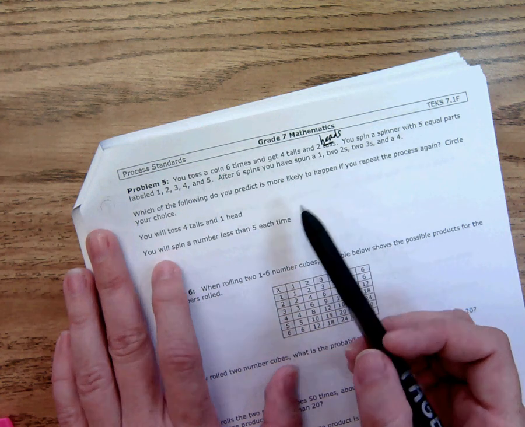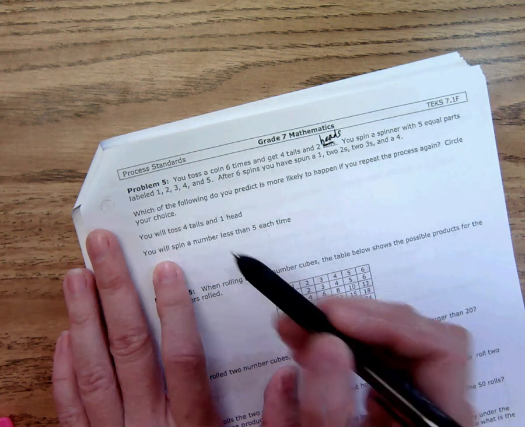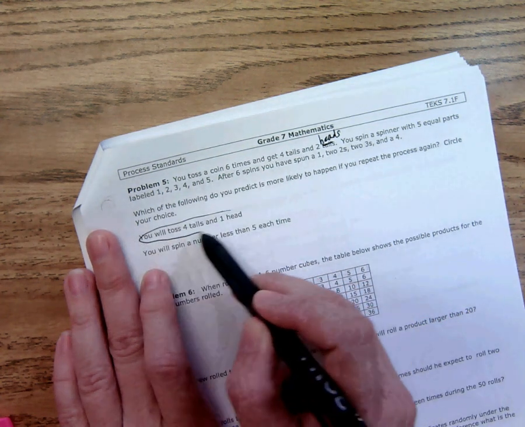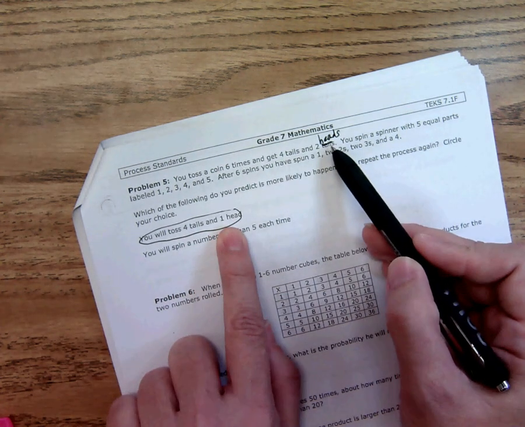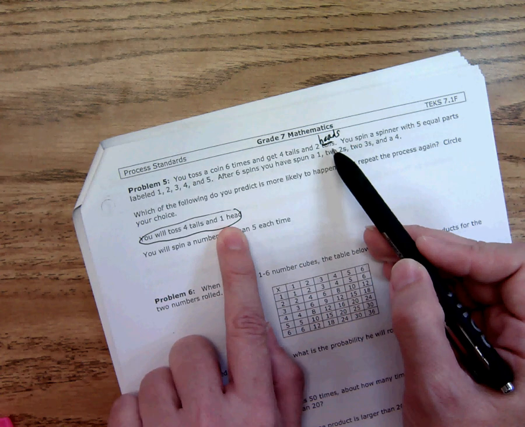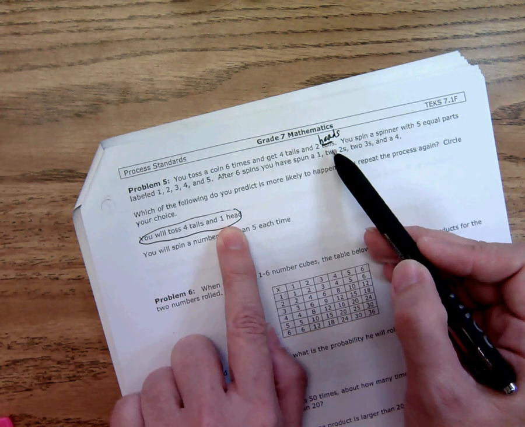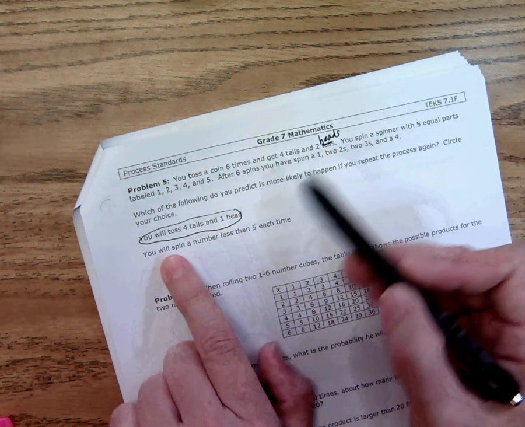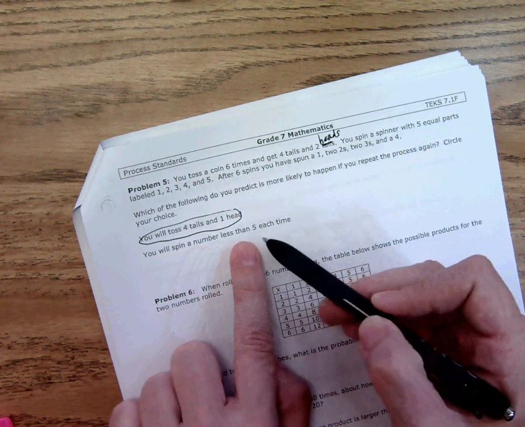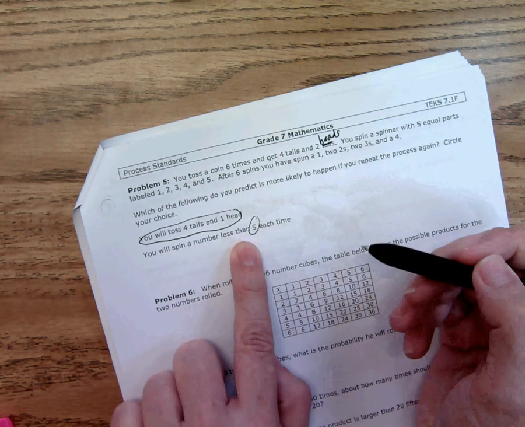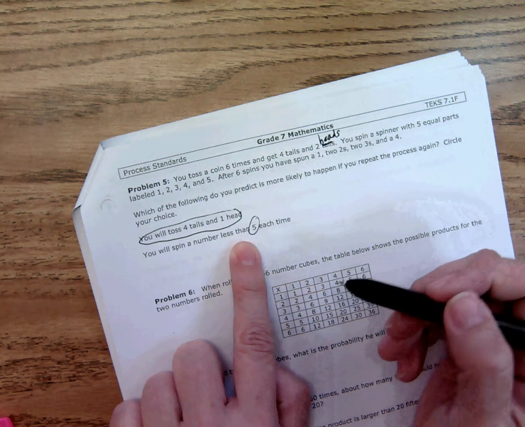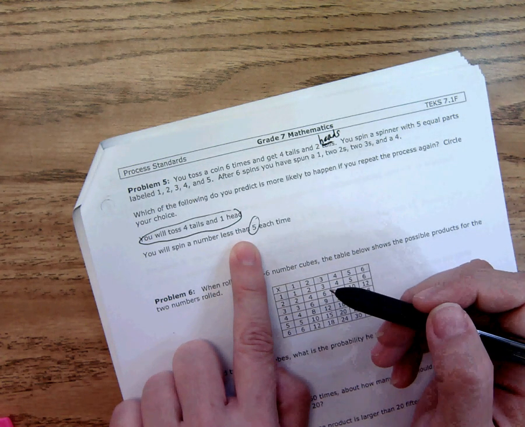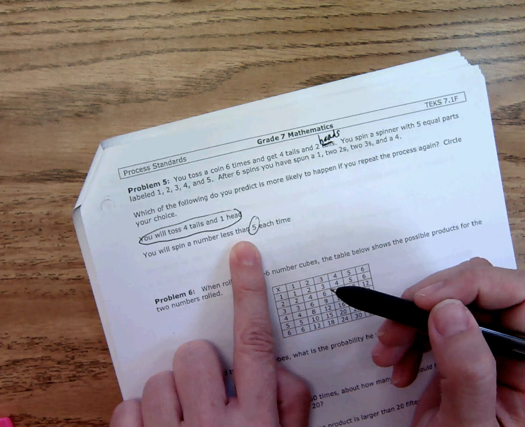Okay, so this one actually is pretty likely because this is 4 tails and 1 of these 2 heads, so that would work. That's probably going to happen again. But this one, spinning a number less than a 5 each time, that's also pretty likely to happen.